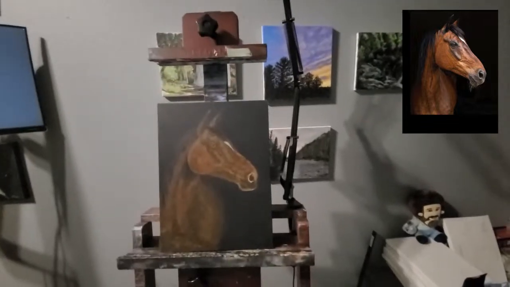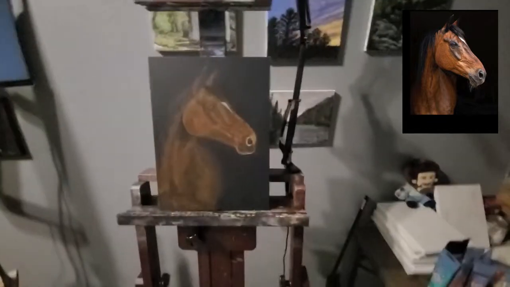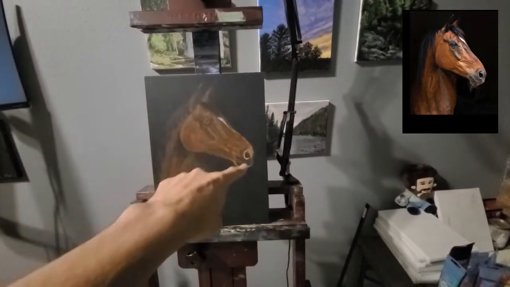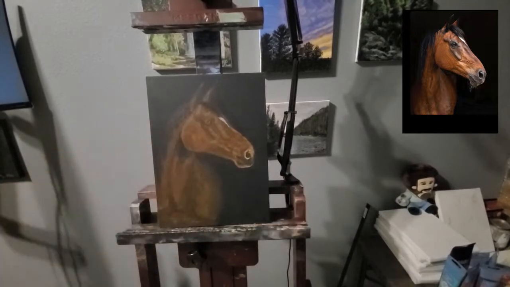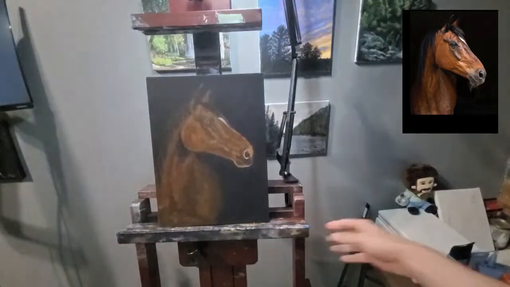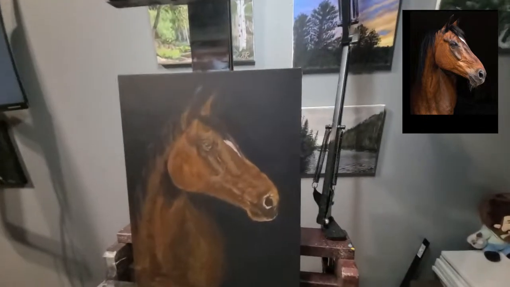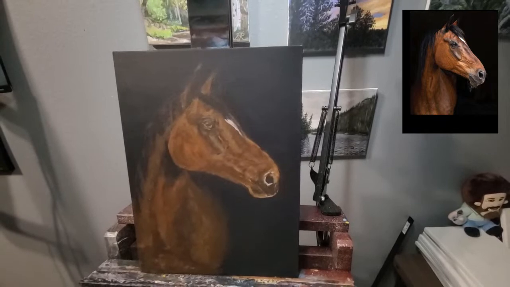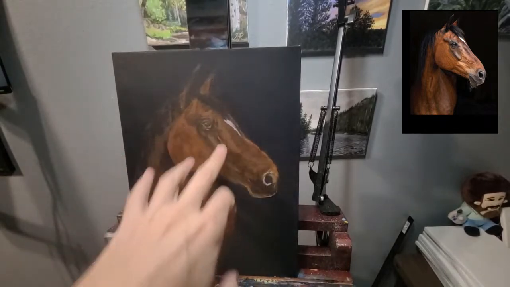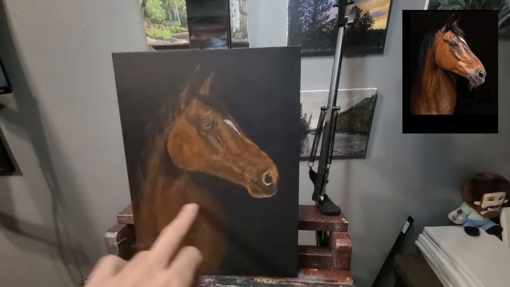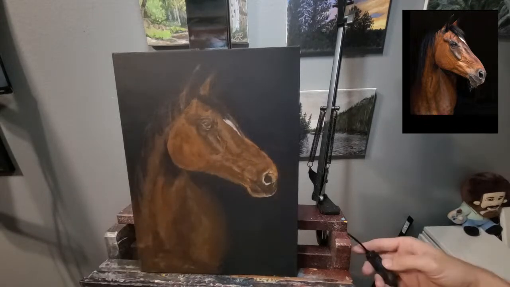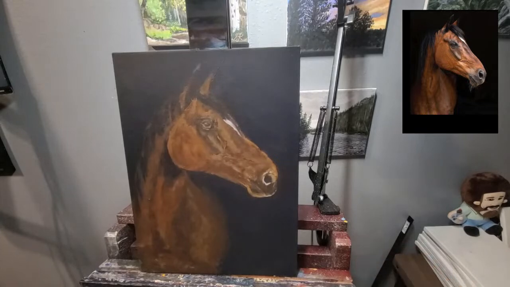But let's see. You can see the shape of the head better. I do think this is much better, the shape. Now I think we just need to continue our efforts to work on this. Now that I've added these darks here, this doesn't stand out as much, so I need to keep working on those.